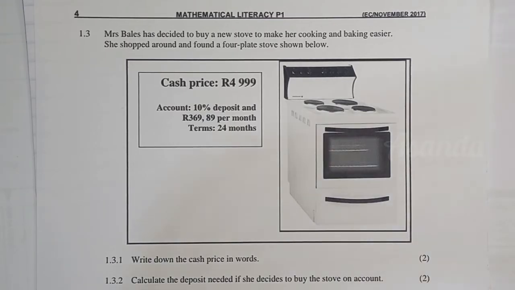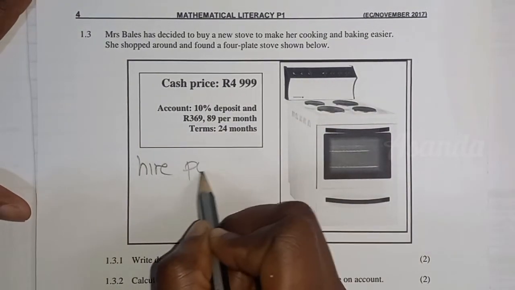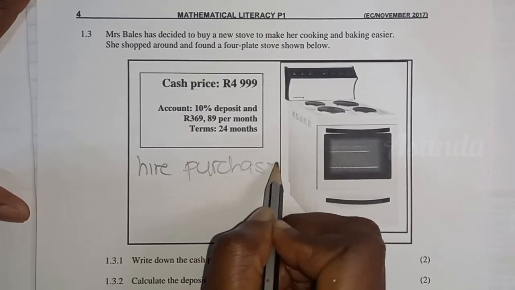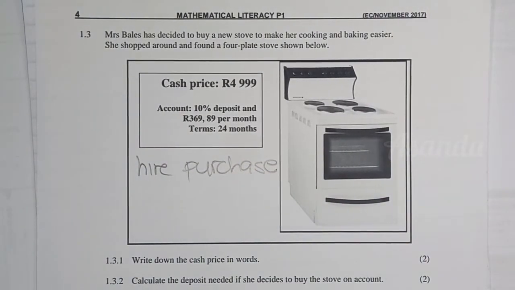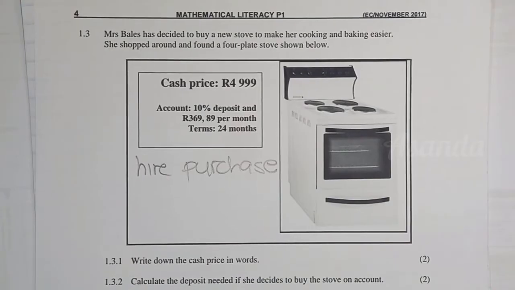Now, not everyone always has 4,999 rand cash lying around. So they can then buy the stove on hire purchase. That means you rent the stove until it's done being paid. Once the money covers what they want, then the stove is yours, right?